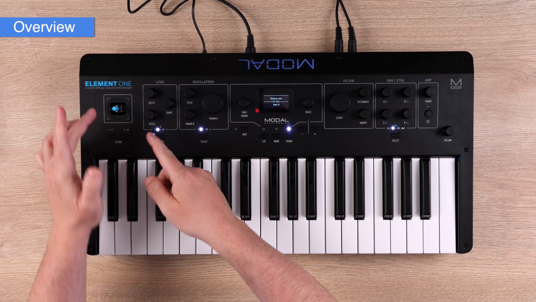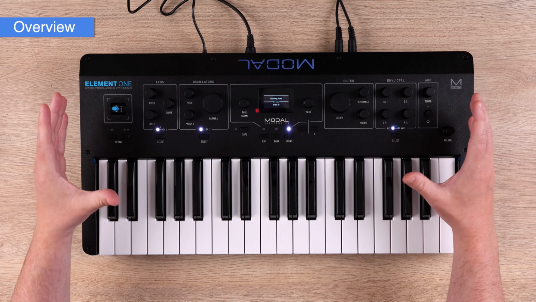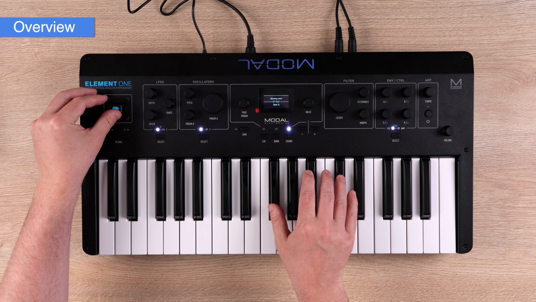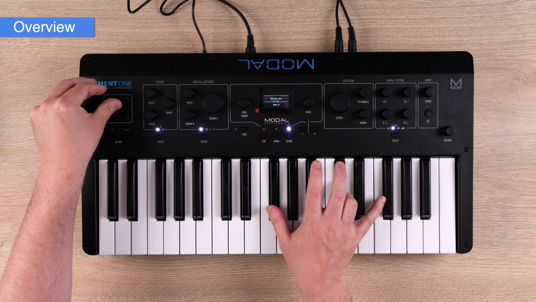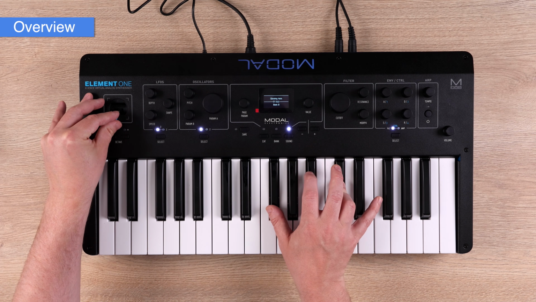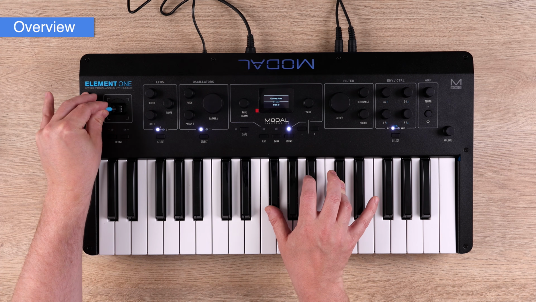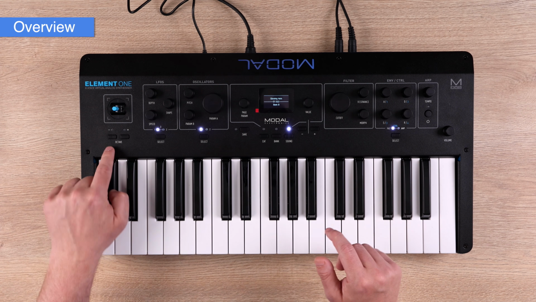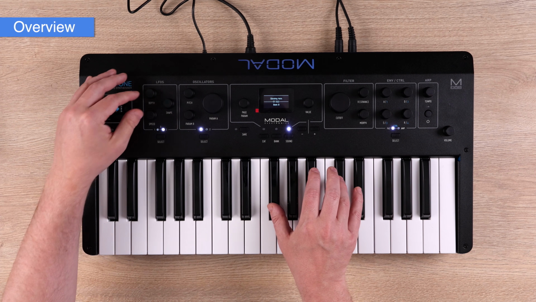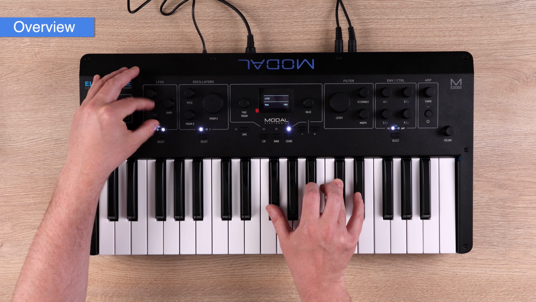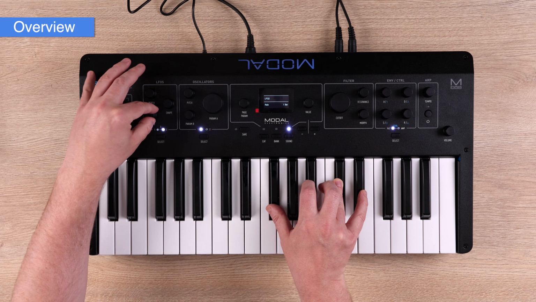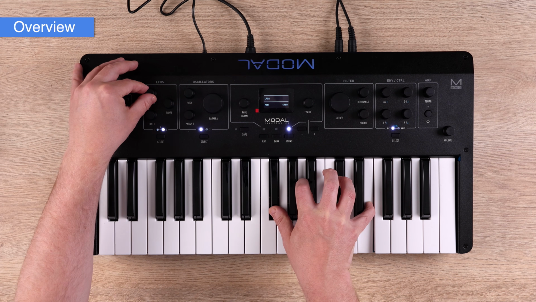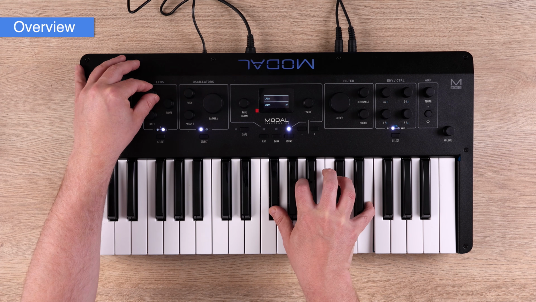So one of the ideas behind Element One seems to be a more streamlined and more user-friendly physical interface. So if we take a quick look here, we have our joystick over here. The actual feel of the joystick doesn't feel quite as good as on the previous models, but it's all right. And then we have octave up and down. Then we have the LFO section with speed control. Control over depth and shape.